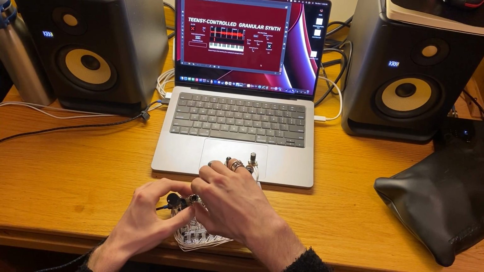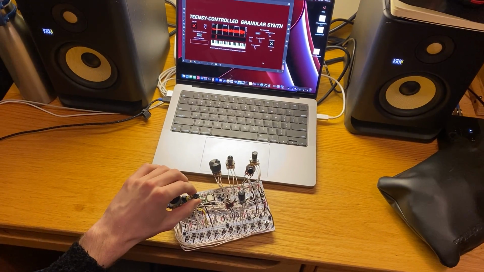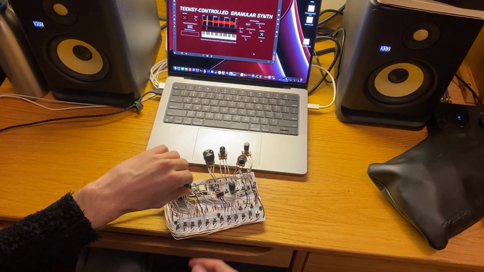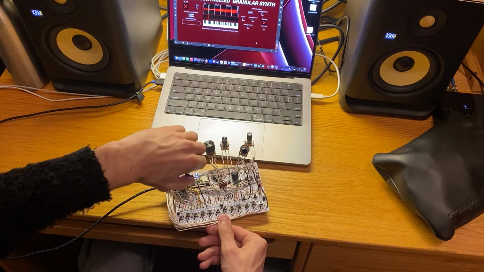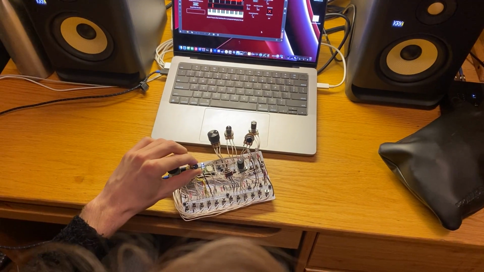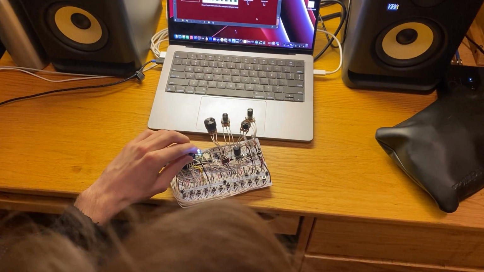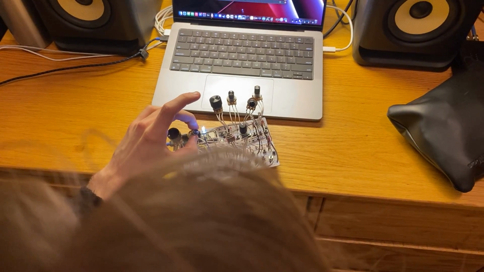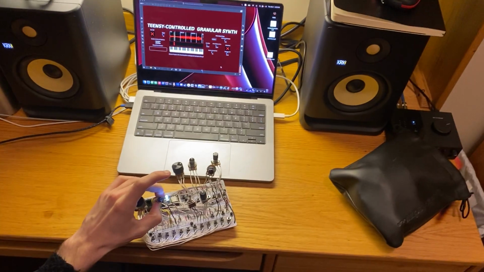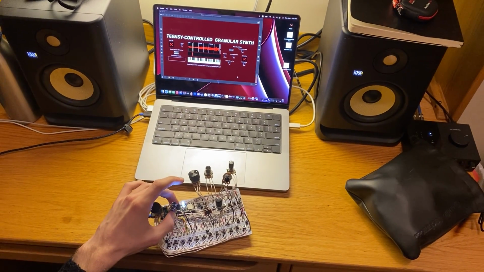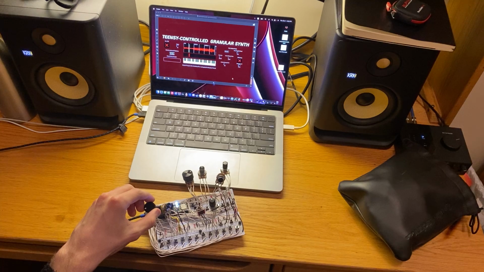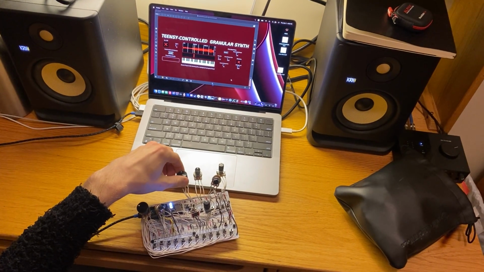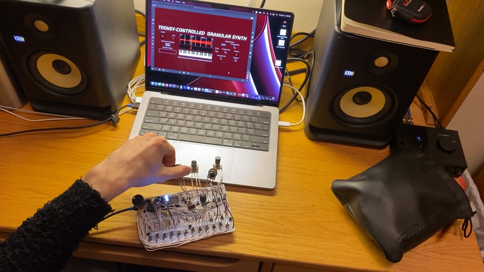Finally, we have this potentiometer right here, which is also a switch, and it can engage distortion and control the level of the distortion. It can get pretty loud.